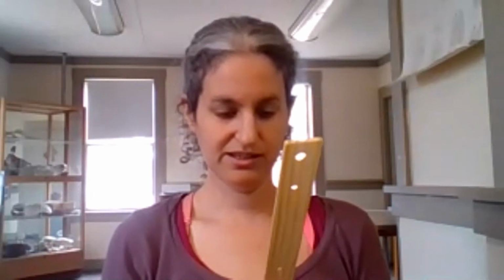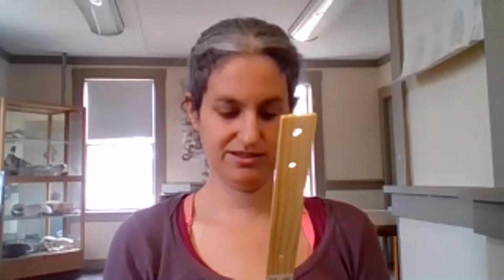25 millimeters is very small. This is definitely greater than that. If you would like, we can actually measure it just to see how long it is. And it is, oops, just a second. So it's about 120 millimeters.